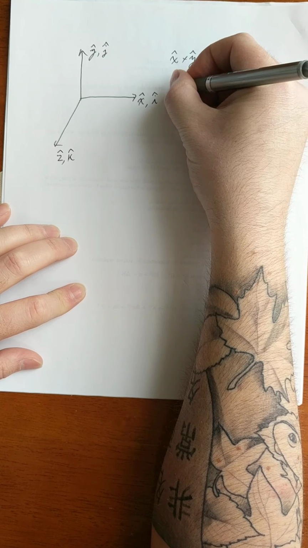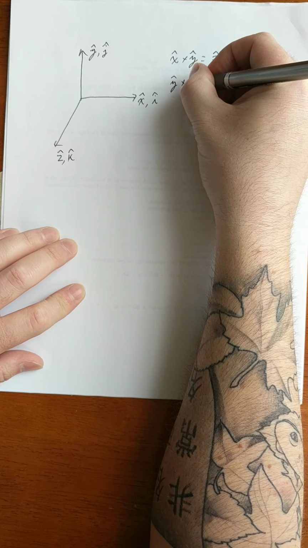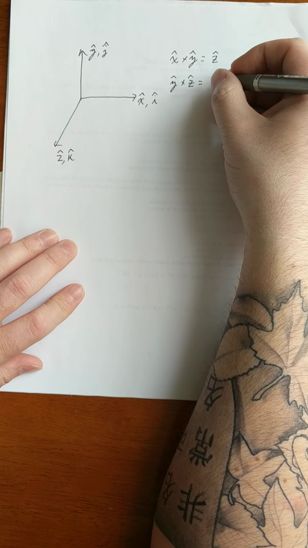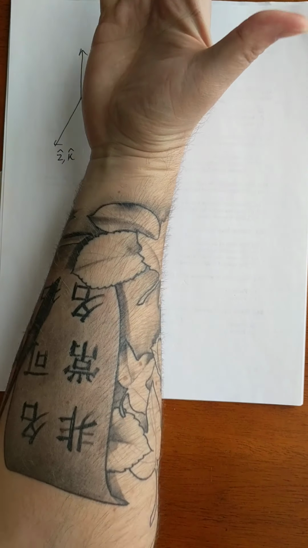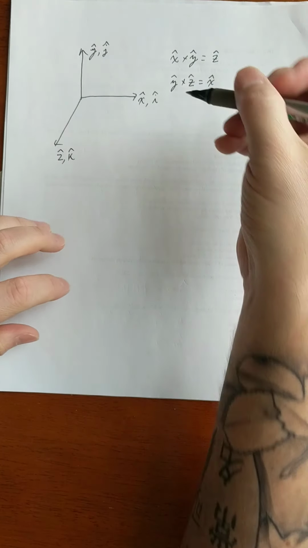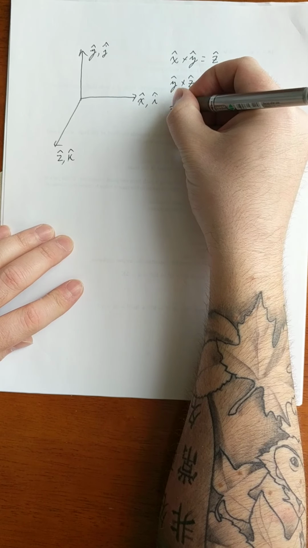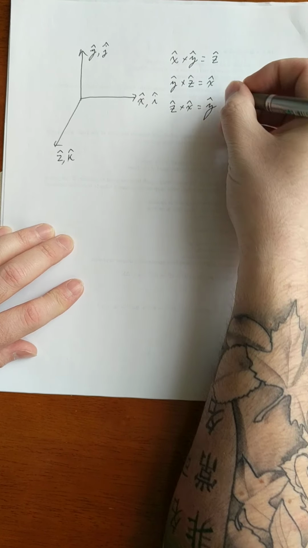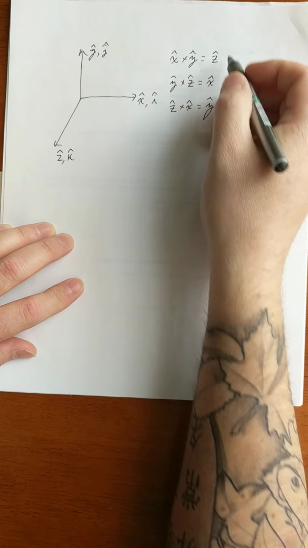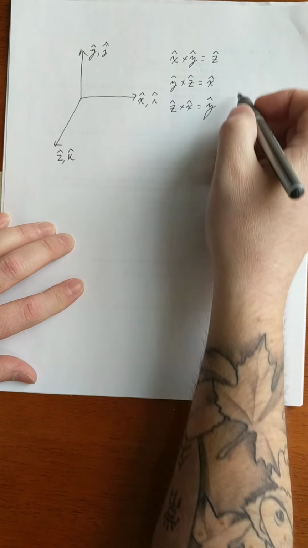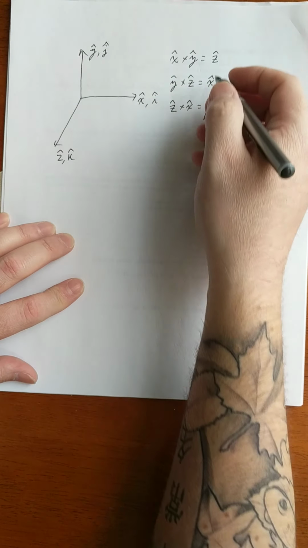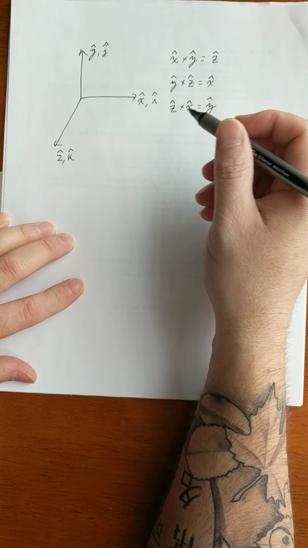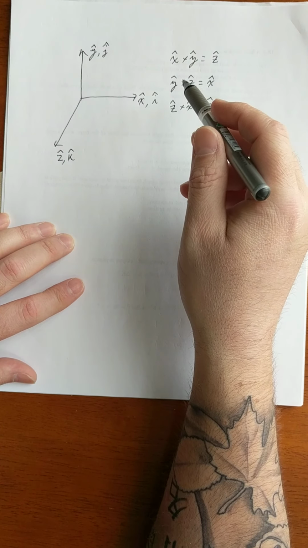Likewise, if we have y cross z, so going around cyclically in this space, we get x, right? Y cross z equals x. And then we have z cross x equals y, right? And this completes sort of what we call a cyclic permutation, right? This goes around and around and around, and if we took x cross y, we get back to z, et cetera, et cetera.